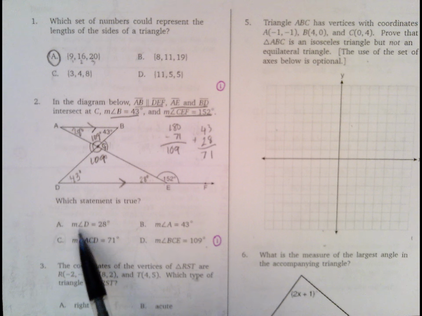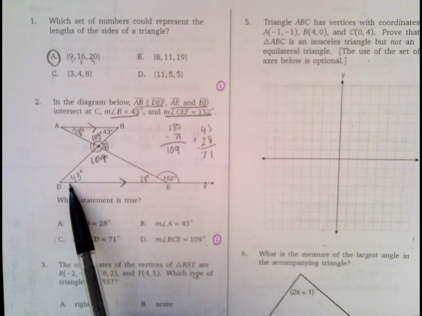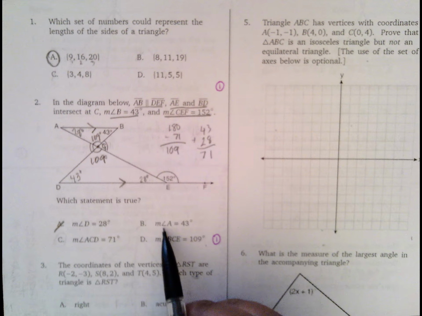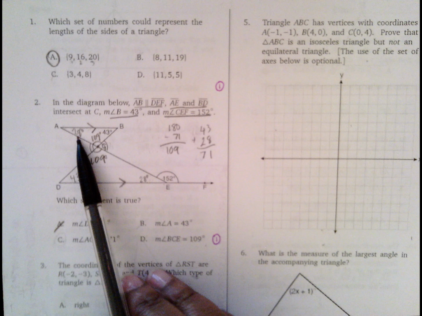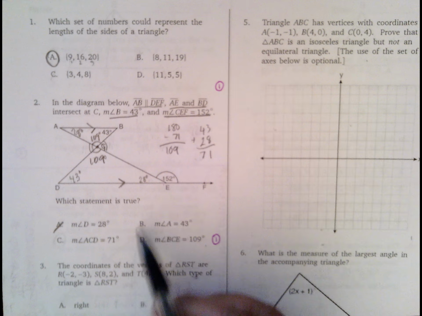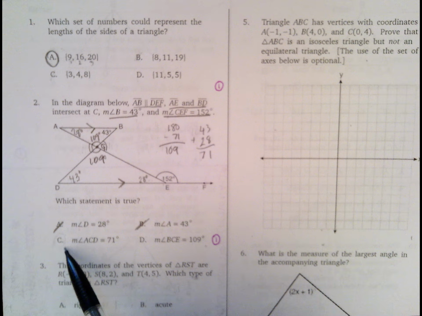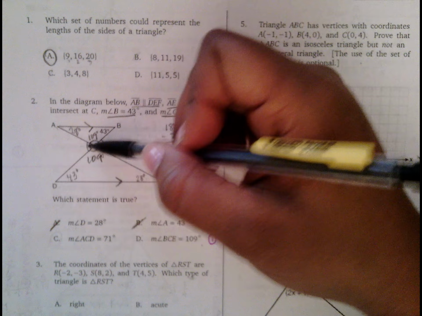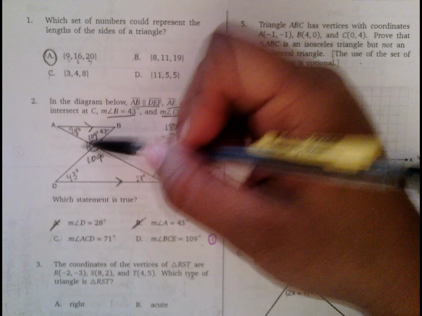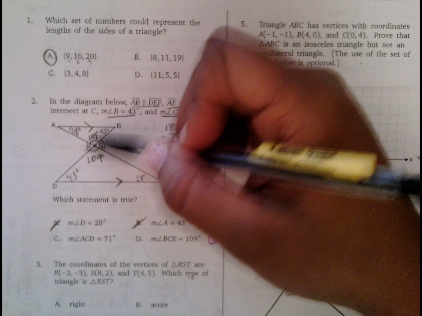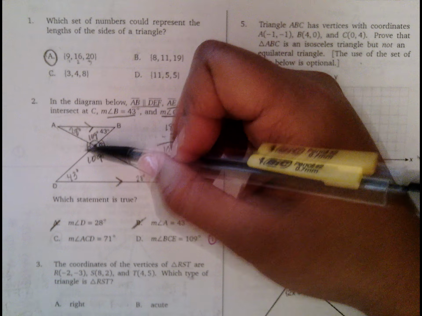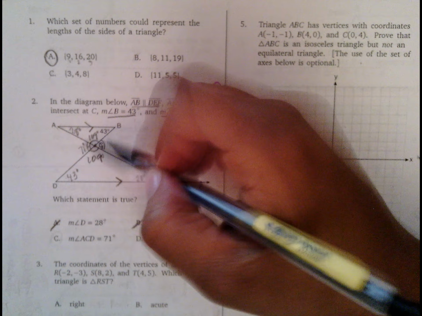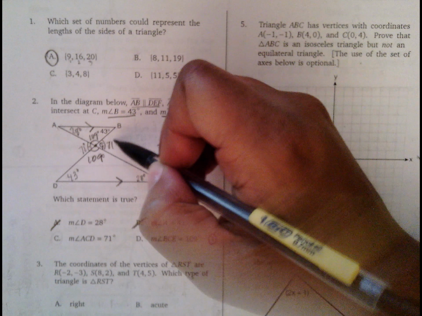So is the measure of angle D 28 degrees? The measure of angle D is 43. That's not true. Is the measure of angle A 43 degrees? The measure of angle A is 28. Is the measure of angle ACD 71 degrees? ACD is this angle right here. We don't know its measure, but we know that it is a linear pair to this one, so it's supplementary. So that means that this is 71 degrees, and of course that would make this 71 degrees.